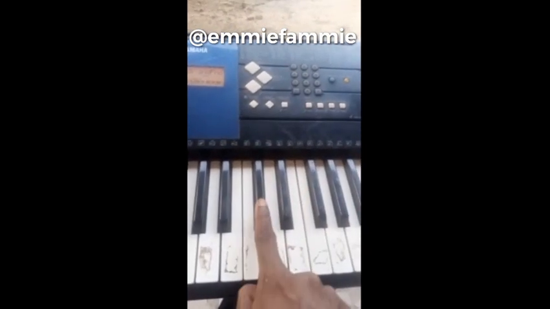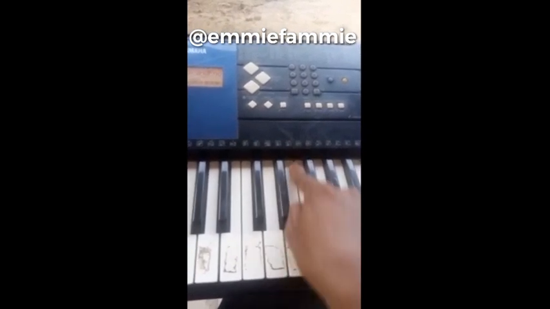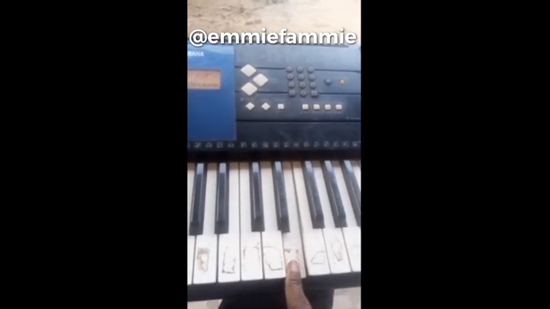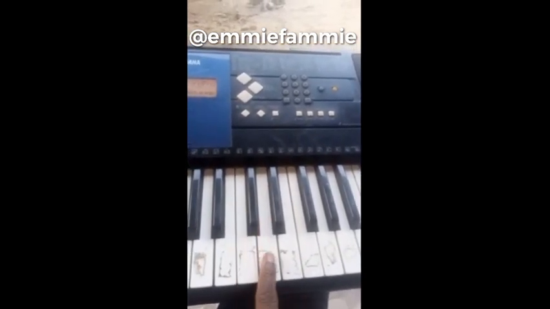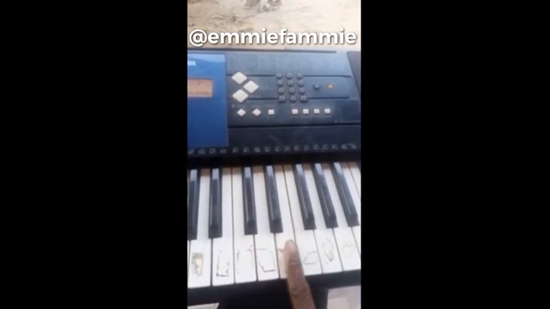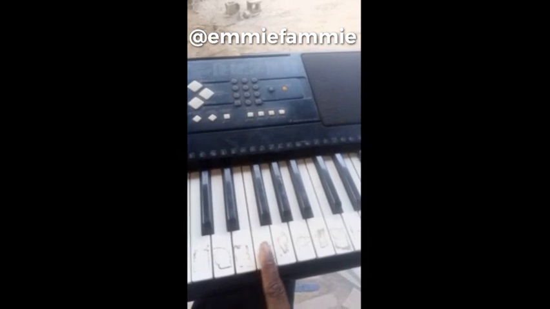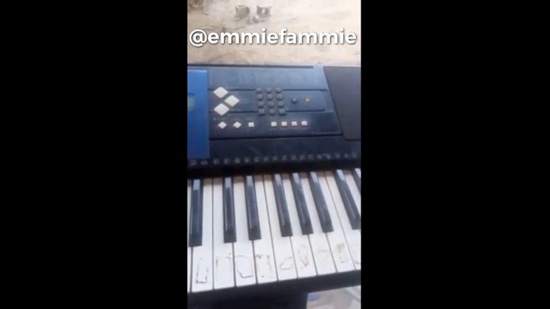So from do, there's a note to re. From re, there's a note to mi. Then from mi to fa, there's no note in between. So this is a semitone. So it's tone, tone, because there's a note in those places. Now from here to here, note, this is a semitone. So it's tone, tone, semitone, tone, tone, tone, semitone. Is that clear now? So that's that about that.